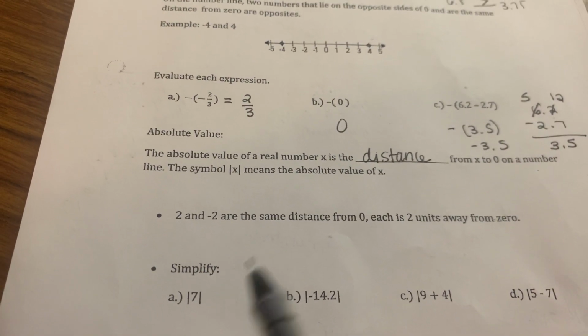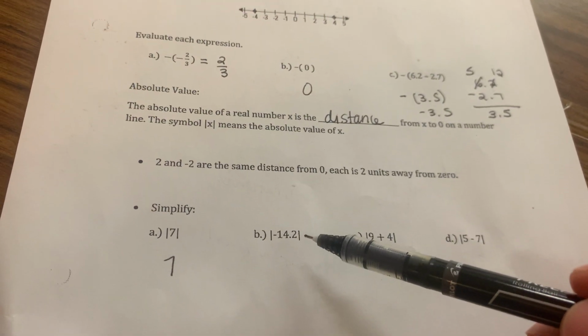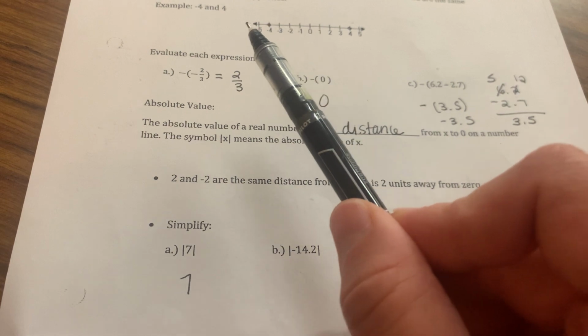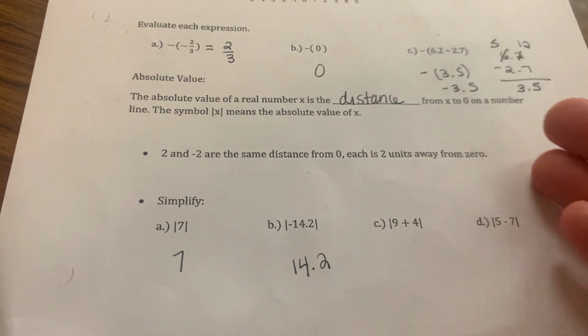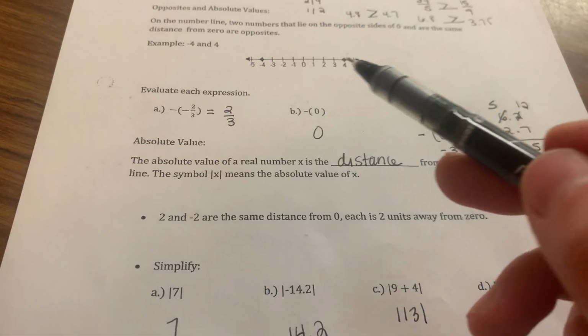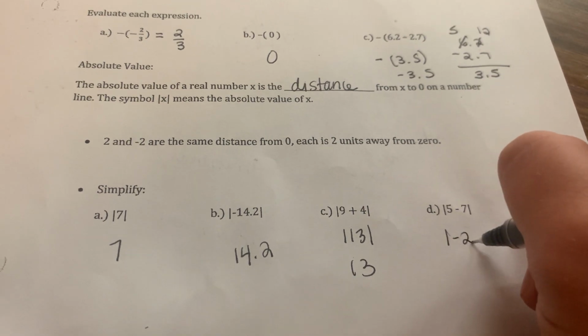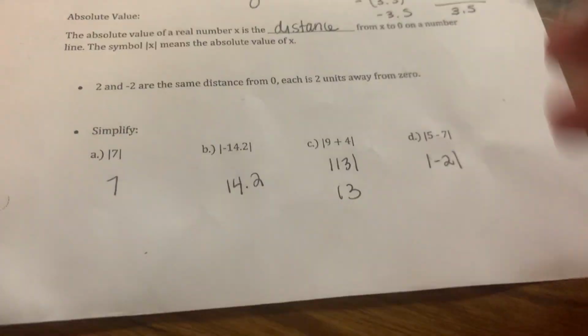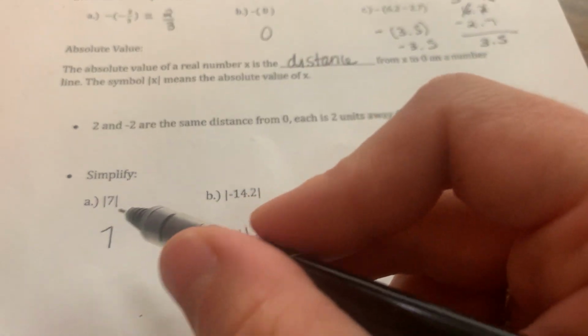So if they ask for the absolute value of 7, how many units is 7 away from 0? 7. If I look at the absolute value of negative 14.2, it's saying how many units are there till I get to negative 14.2? Even though it's negative, it's just because of direction. There's still a positive distance. Well, this becomes 13. So the distance from 0 to 13 is 13. 5 minus 7 is negative 2. So what's the distance to negative 2? 2. These bars are simply asking what is the distance. Okay?